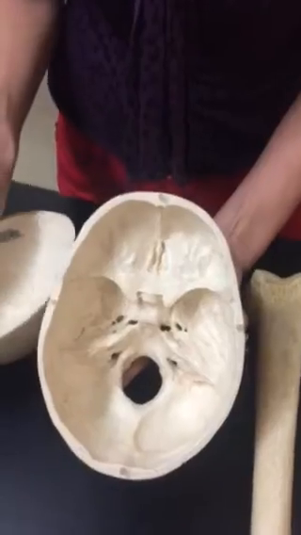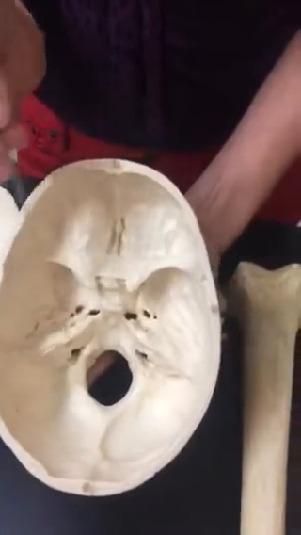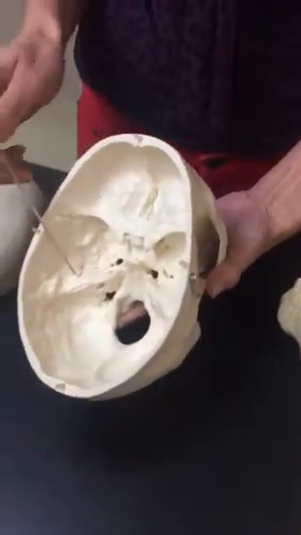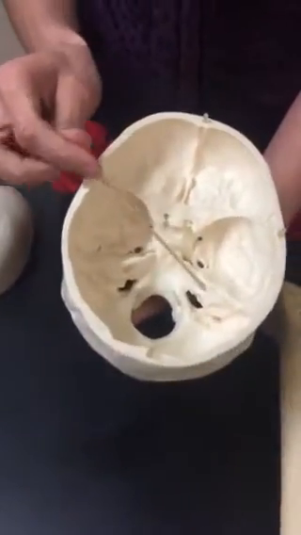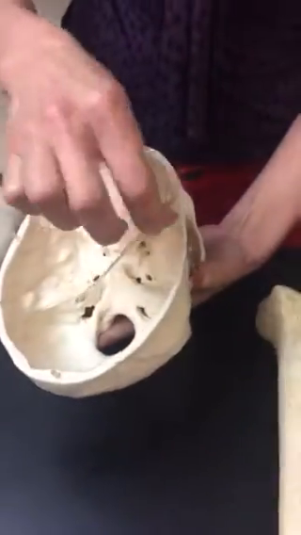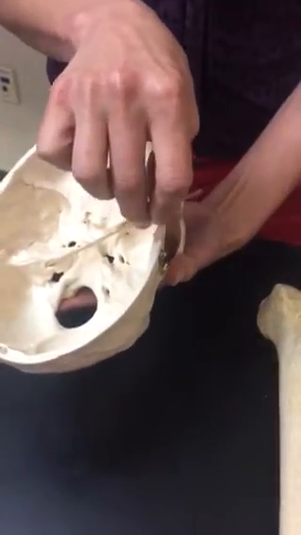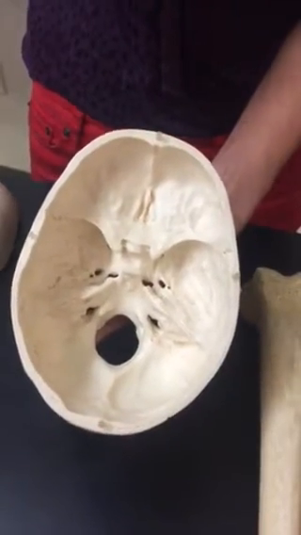Anyways, so what's the bone right after sphenoid? These two? Petrous part of the temporal bone, right. So the petrous part of the temporal bone. On the opposite side of this petrous part, we have two smaller holes. Acoustic meatus, or you can also say auditory canal, right.